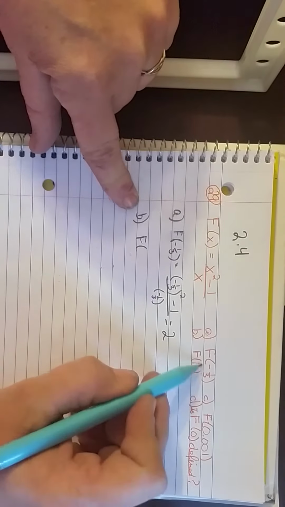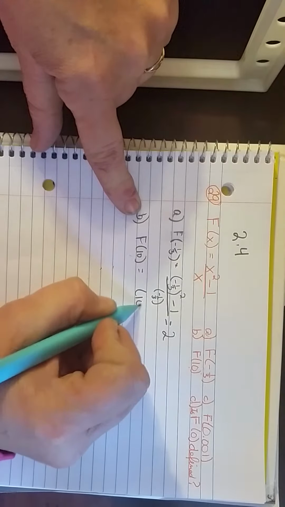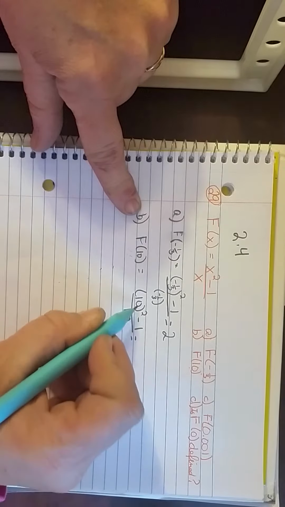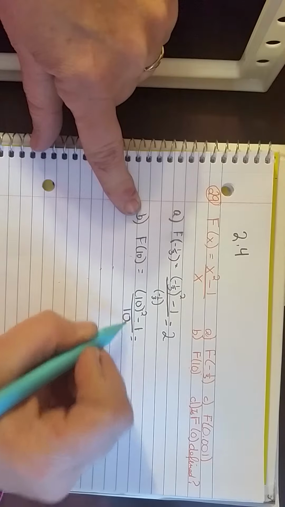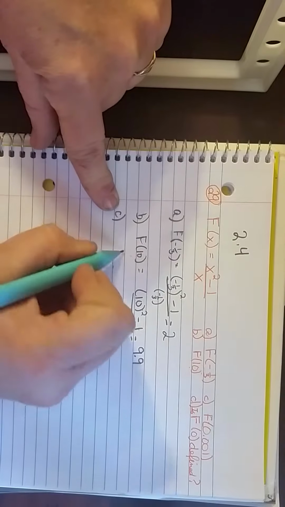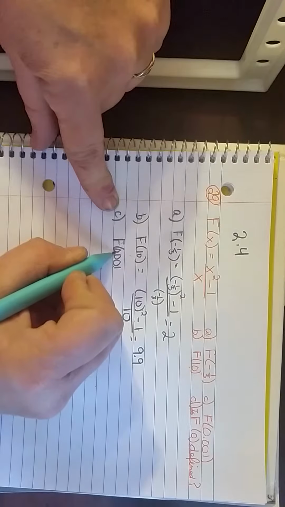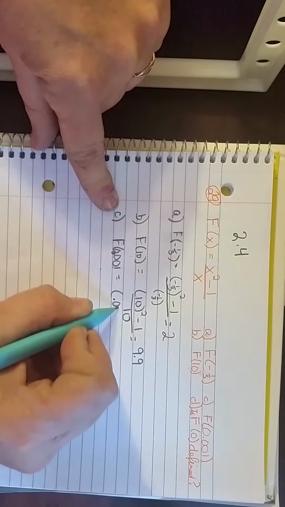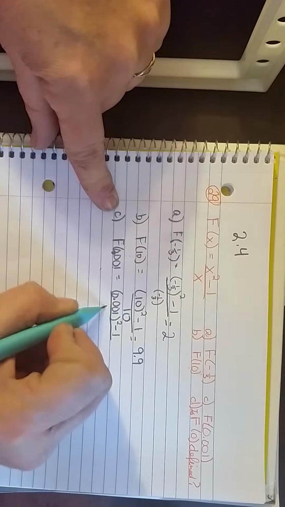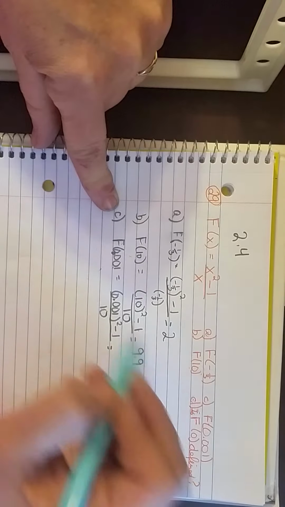F of 10 equals 10 squared minus 1 divided by 10, which is 100 minus 1 is 99, so that would be 9.9. C. So notice that all I am doing is sticking each one of these in.